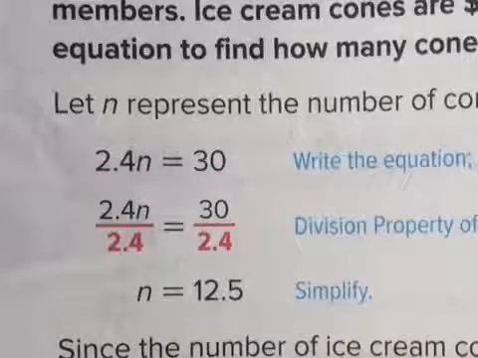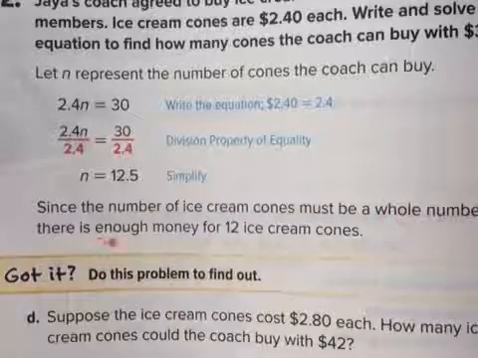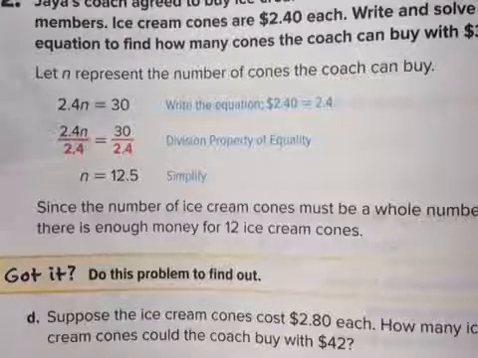How many can we buy? Well, let's see. How many of these are here? That's why we're going to divide by 2.4. When we have 2.4 times n equals 30, we want to divide out the 2.4 so that we are left with only the n. But if we do it on this side, we must do it on the other side. So it's 30 divided by 2.4, and there you go, 12.5. So the number of cones we can buy is 12.5. Can you really just buy half a cone? No. So really what you can buy is just 12 cones. Since the number of ice cream cones must be a whole number, there is enough money to buy 12 ice cream cones. Hopefully there's only 12 players on the team, otherwise someone's not getting ice cream.